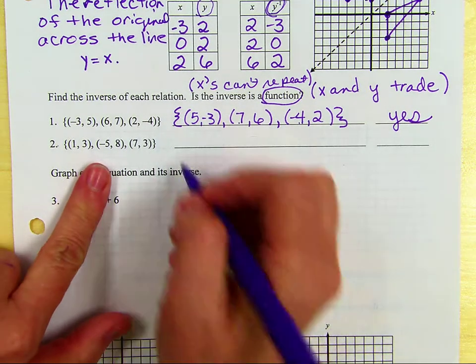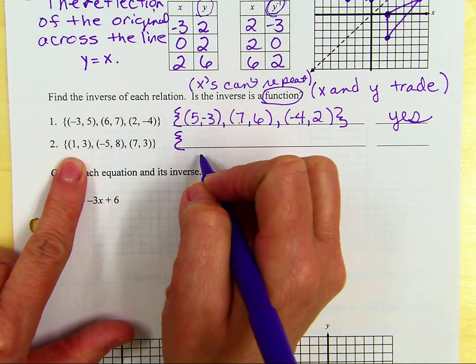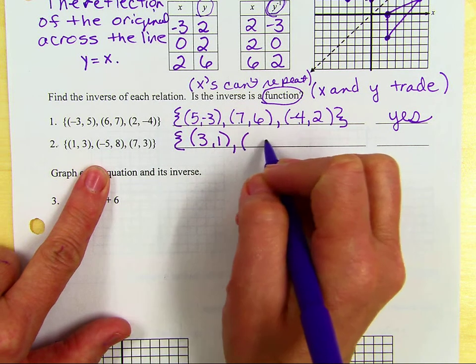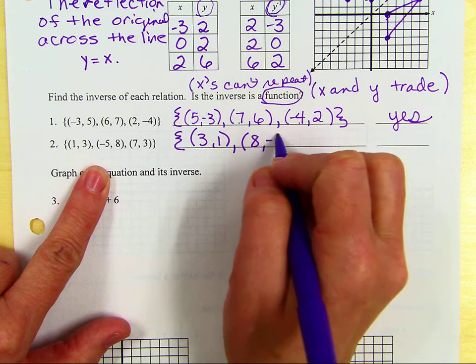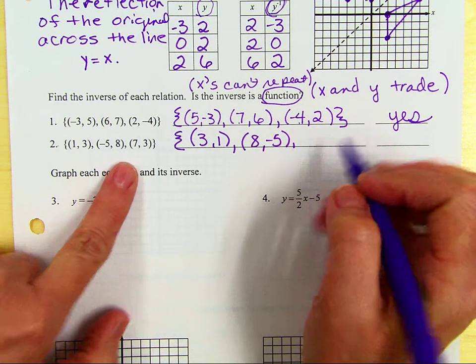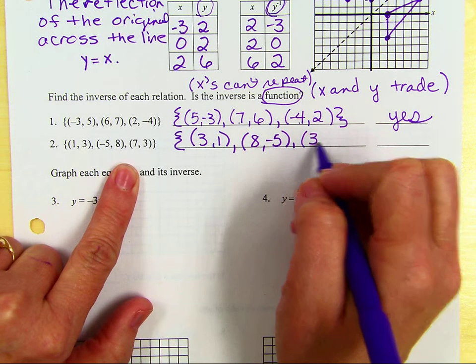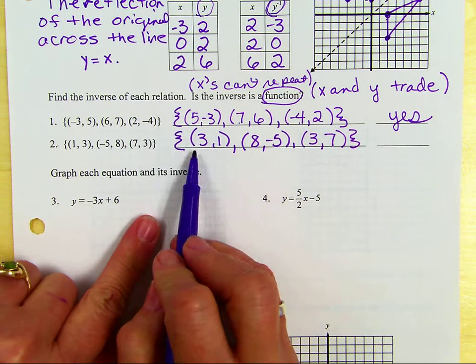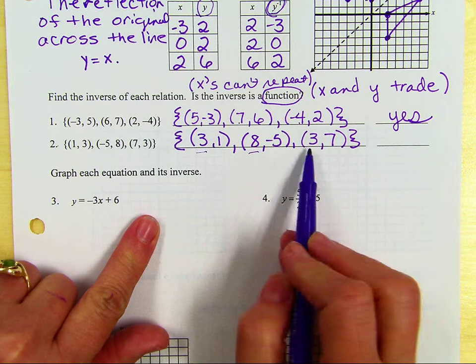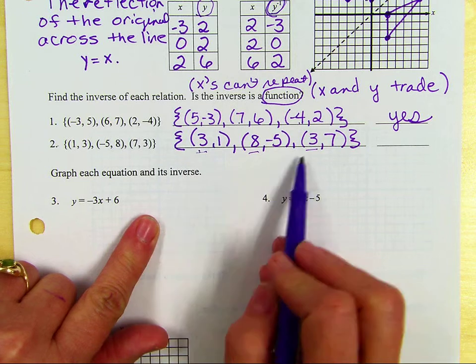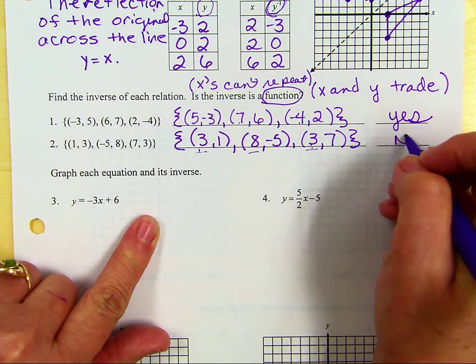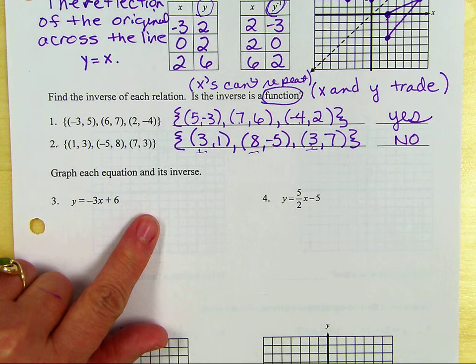So let's look at the next one. (1, 3) becomes (3, 1). (-5, 8) becomes (8, -5). (7, 3) becomes (3, 7). So I look only at my x's, and in this situation, I see that the x's do repeat, which means it cannot be a function.